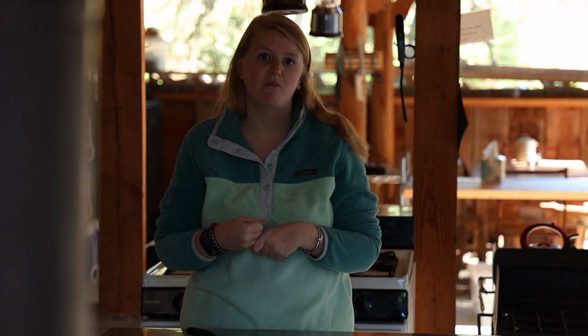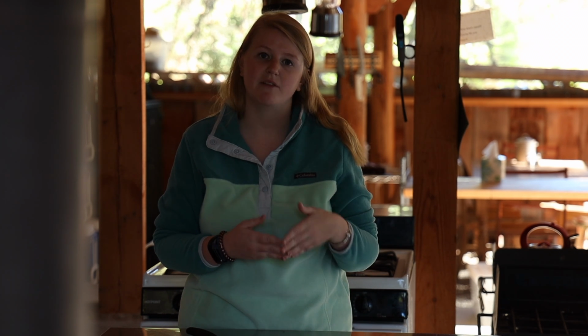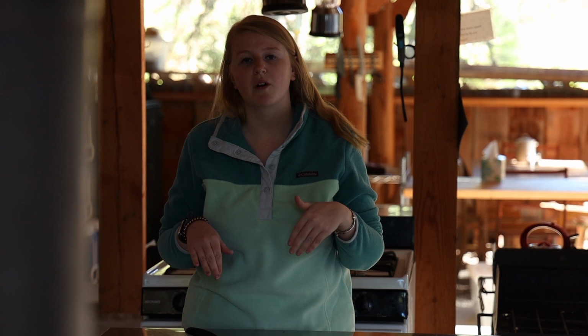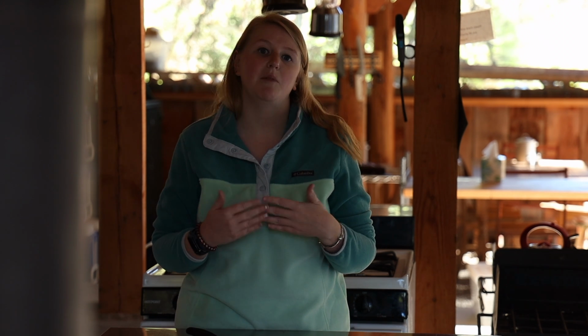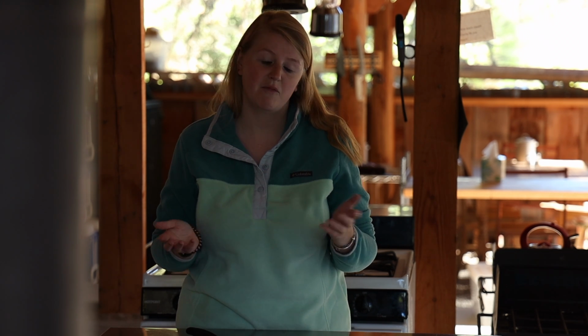So at this food prep station, the first group is going to be prepping the pizza. The dough and the cheese will have been gathered from the farm staff in the morning, and so that'll be prepped for the students before they get here. The students' job is to cut up the toppings of the pizza and put the sauce on the pizza and get it ready to be put in the oven to be eaten for lunch.